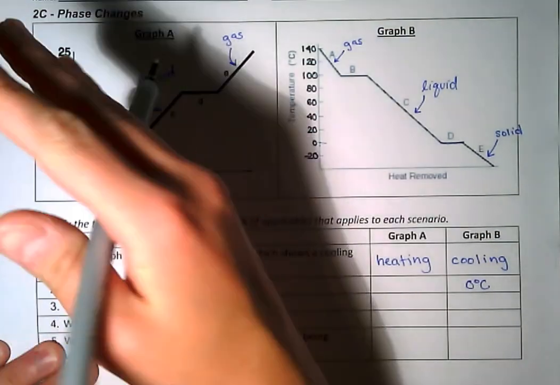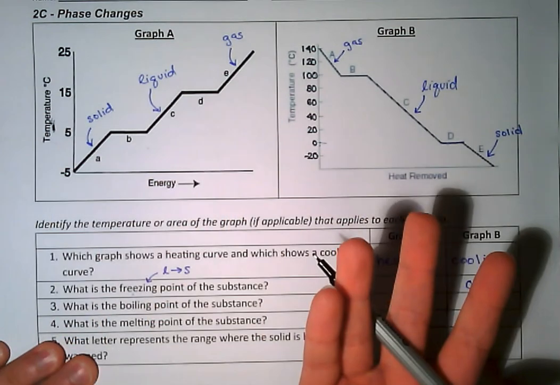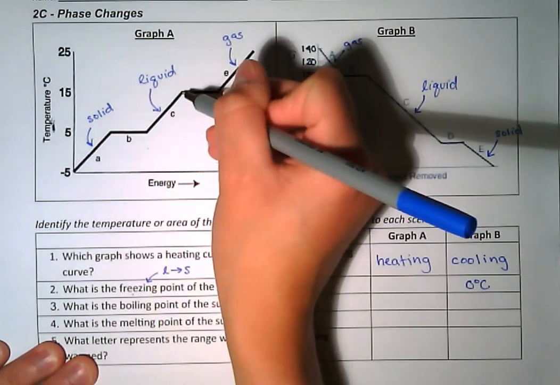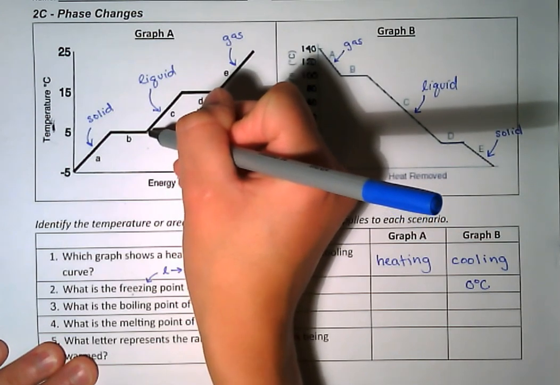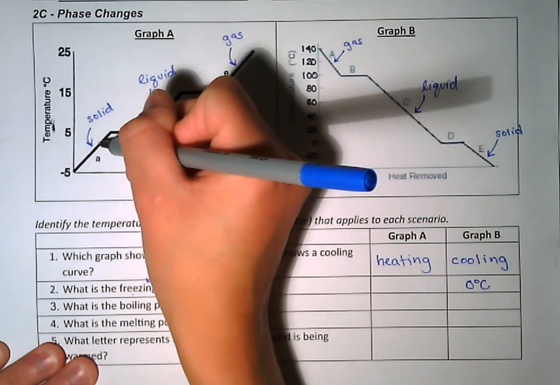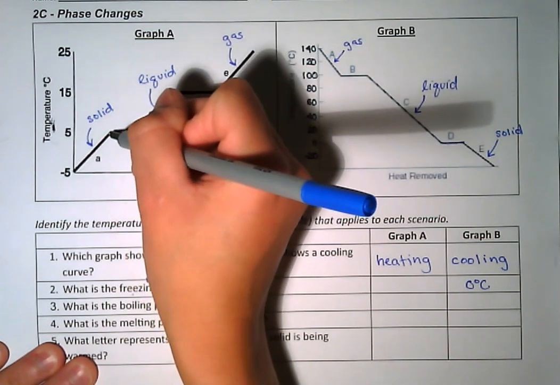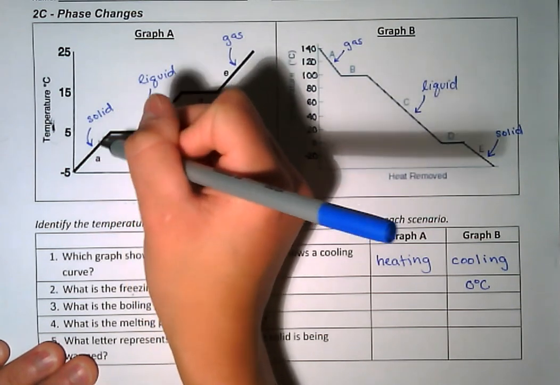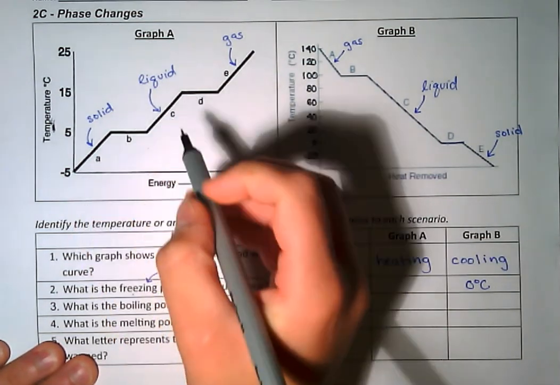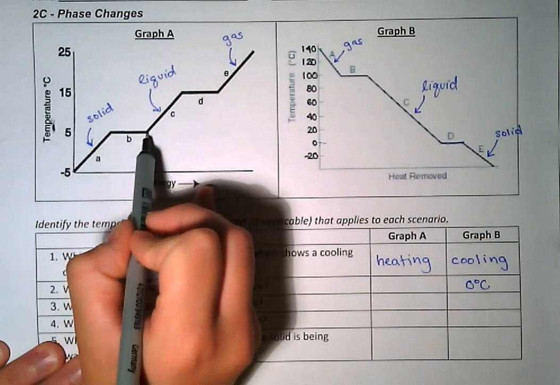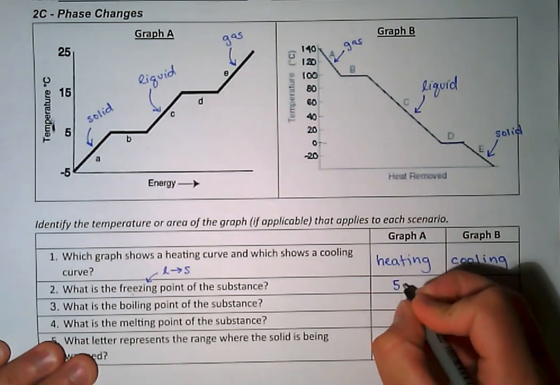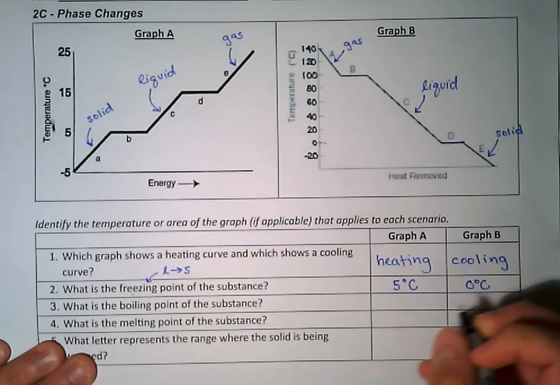If we had a mirror image of this graph, flipped over, this would indeed be where a substance was freezing as the temperature drops down to 5 degrees, and then it freezes at 5 degrees, and then we have a solid that is still decreasing in temperature, but is already a solid in section A. So the freezing point on this graph is still at section B, and it's at 5 degrees Celsius. I'll put that in here, 5 degrees Celsius.